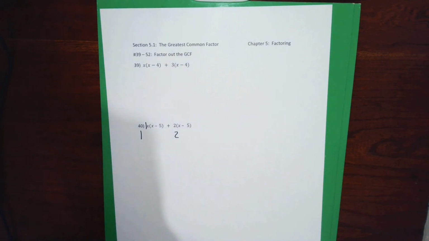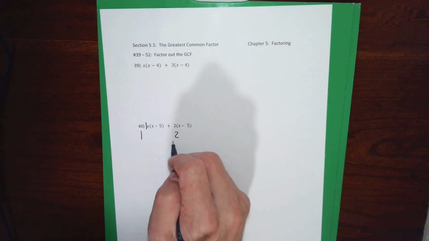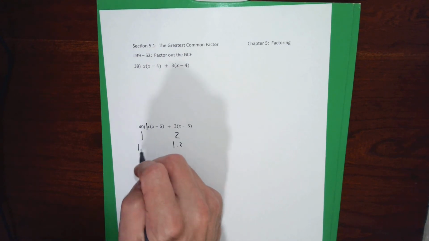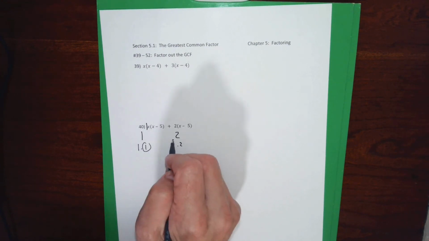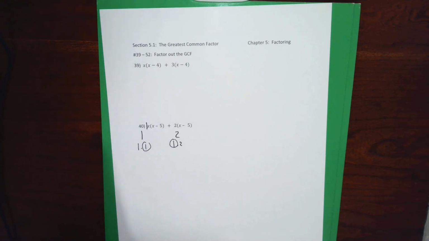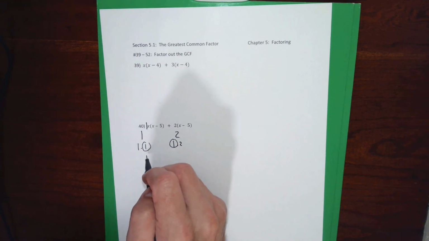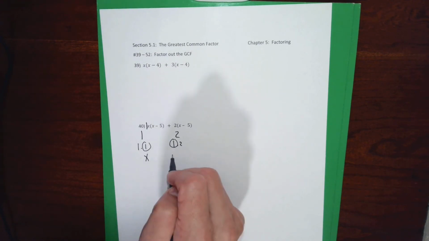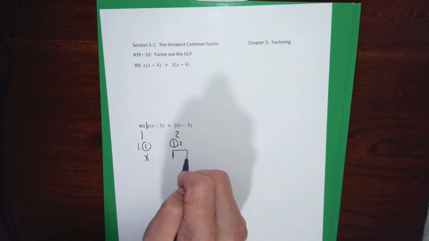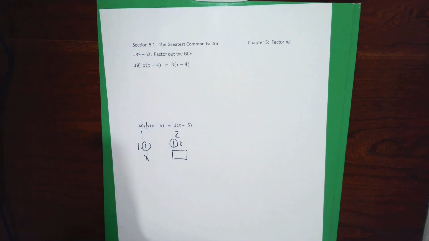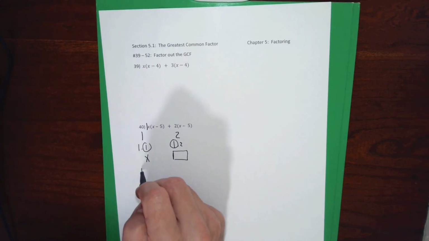The second has a coefficient of 2. And between the factors of 1 and 2, the GCF is 1. I'm not going to factor out a 1. The first term had an x in front of a parentheses. The second term didn't have an x in front of a parentheses. There's not going to be a common factor of an x.